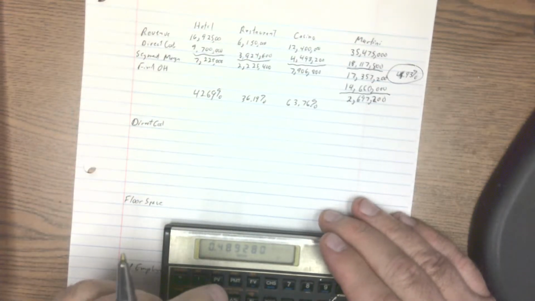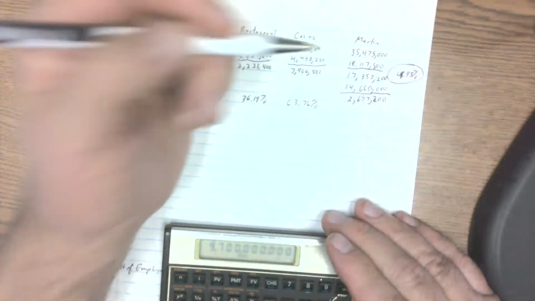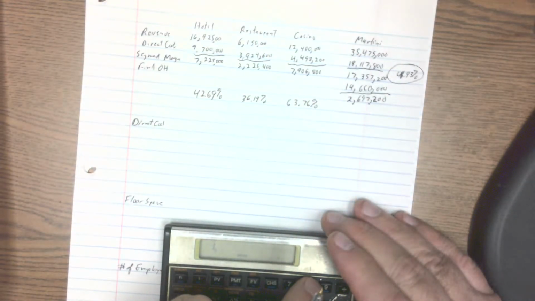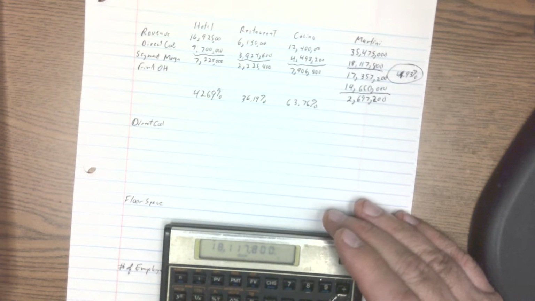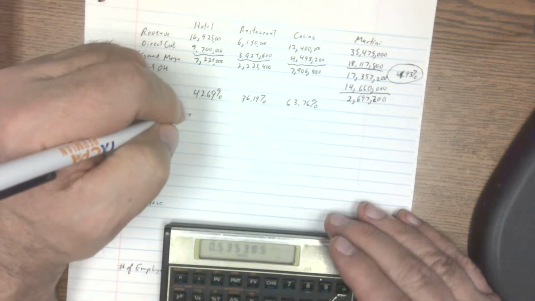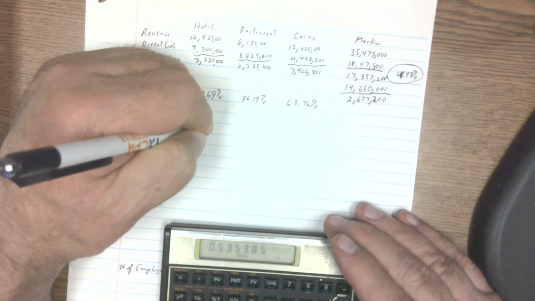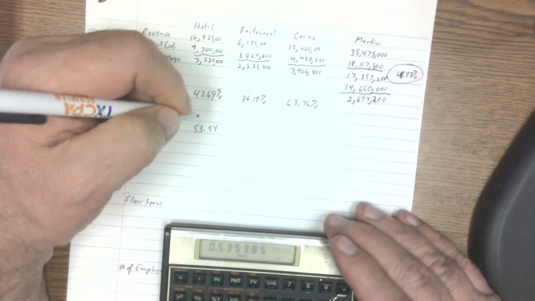So the direct cost for the hotel was 9,700,000, and we've already got the total here of 18,117,800. And I'm going to store that, divide it, and so for the direct costs, we get 53.54%.